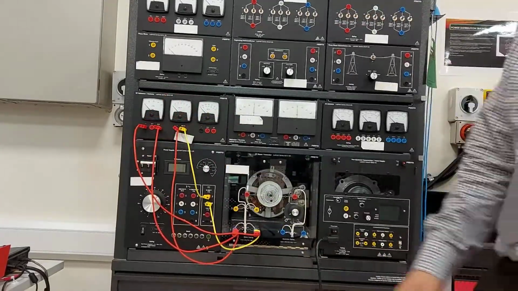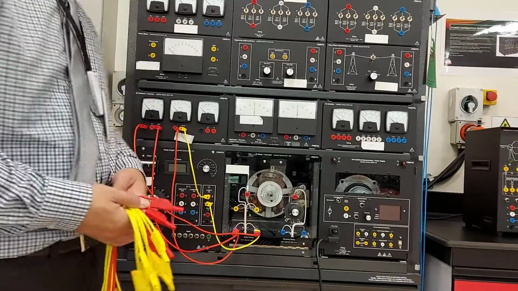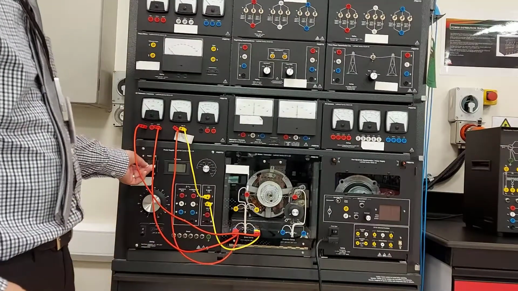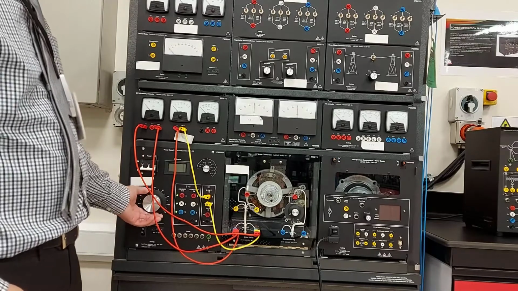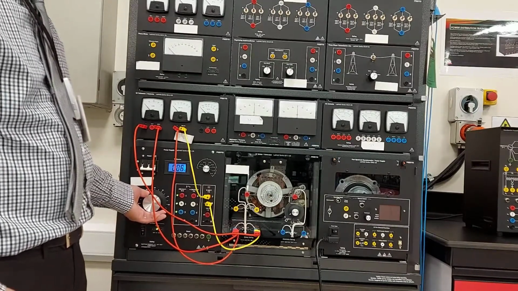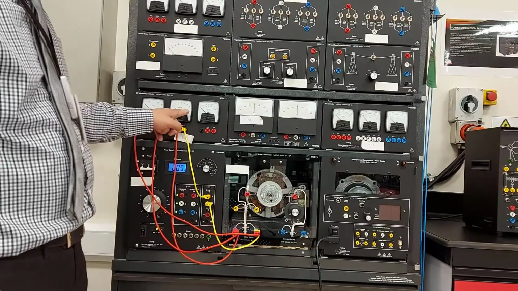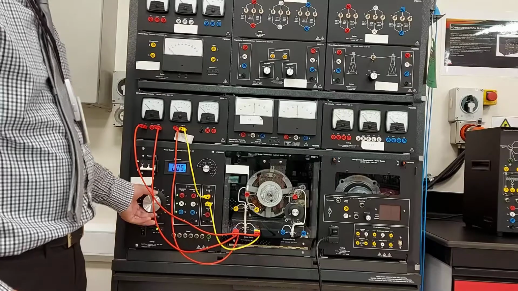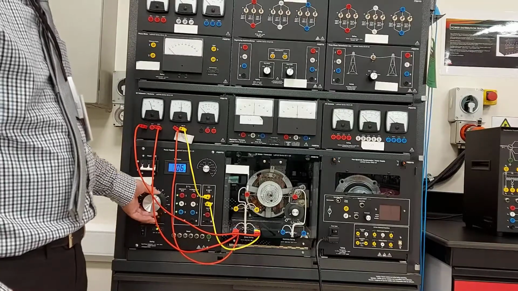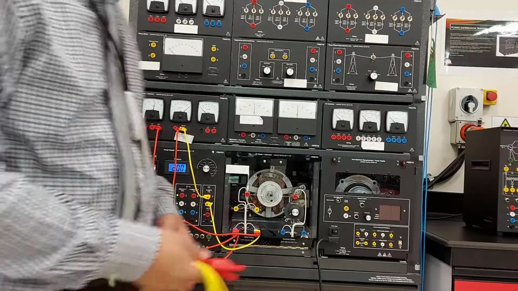Now turn on the power supply and slowly increase the knob until your current reaches 300 milliamps, or 0.3 amperes. Increase, okay, that's it.